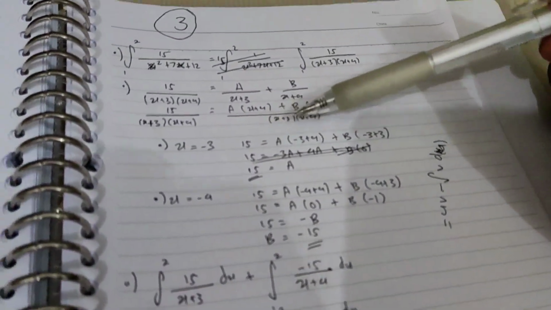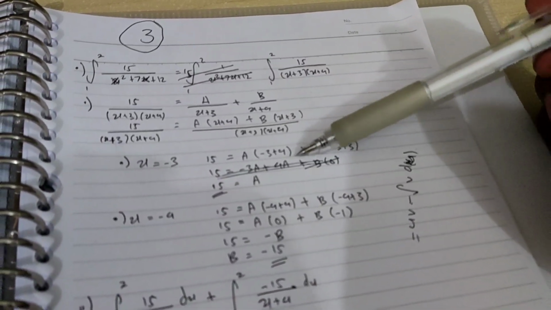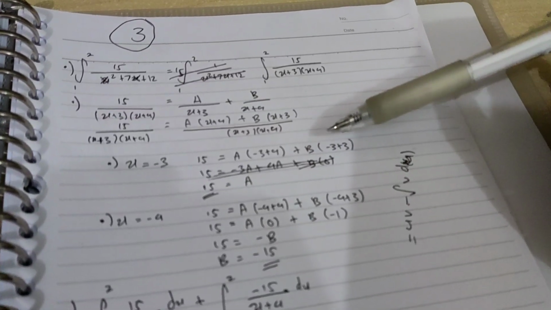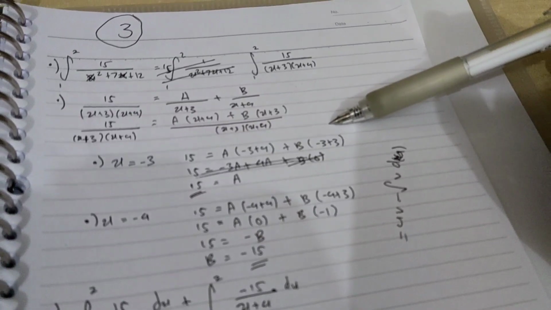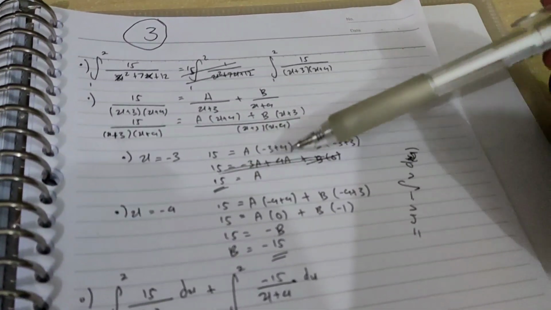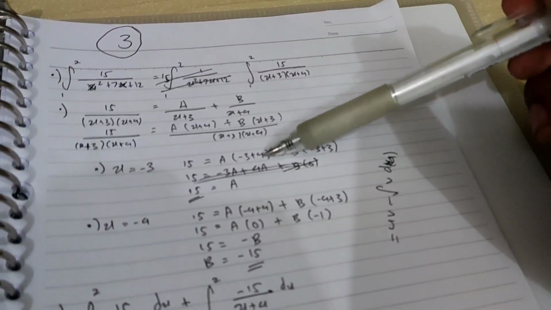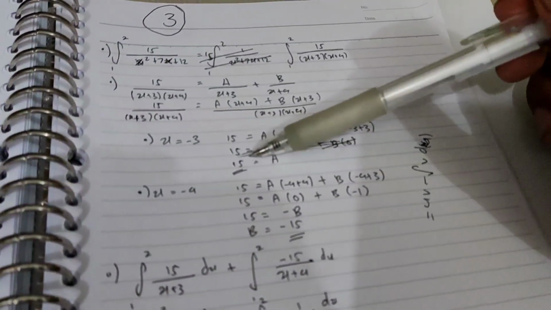Therefore, we have 15 equals a times minus 3 plus 4 plus b times minus 3 plus 3. So here, when minus 3 plus 3, b is removed. So remains 15 equals a times minus 3 plus 4, which is 1. A times 1 remains a. So a is equal to 15.